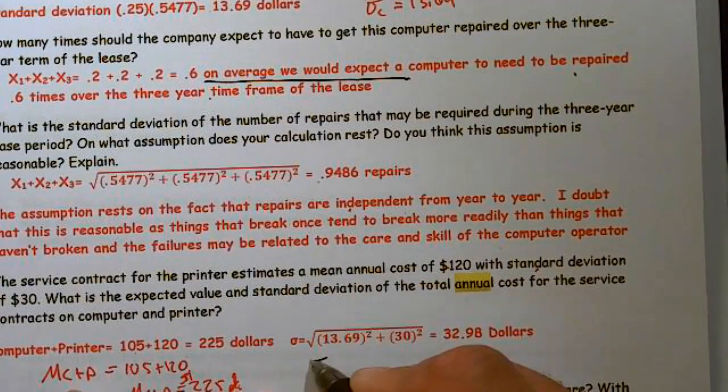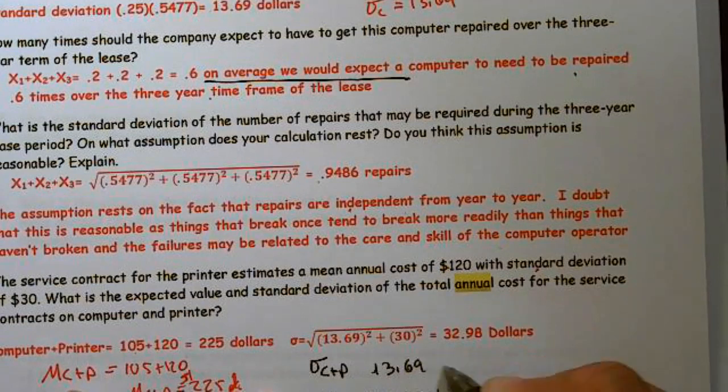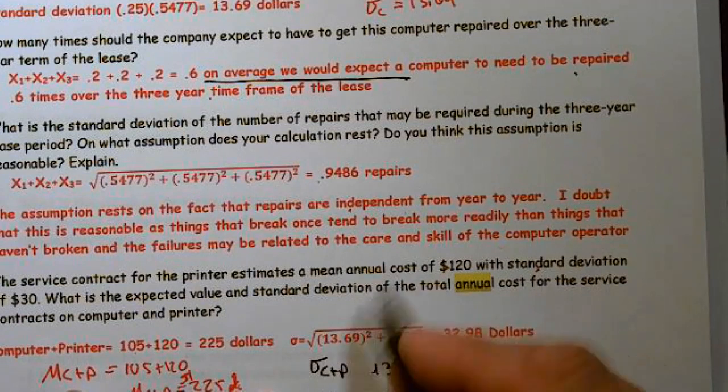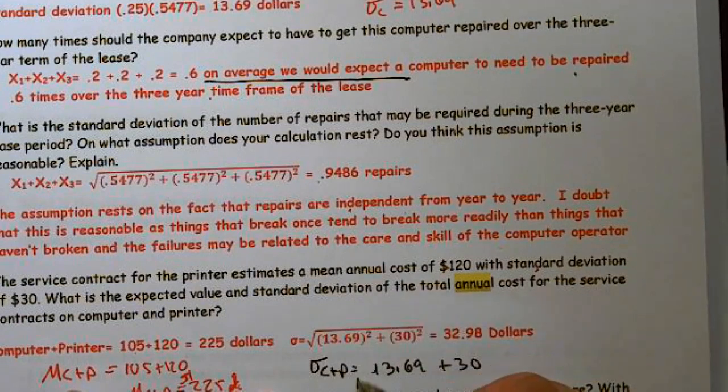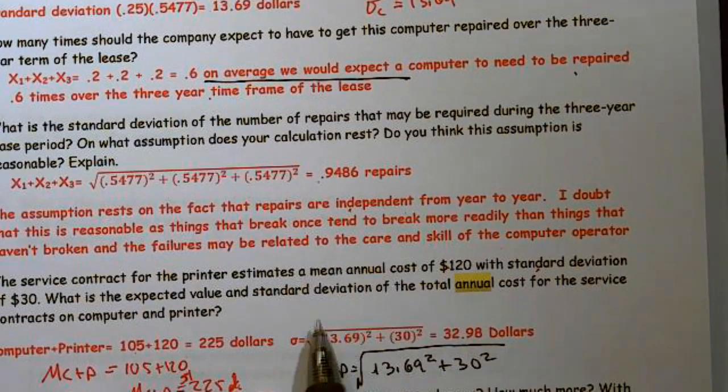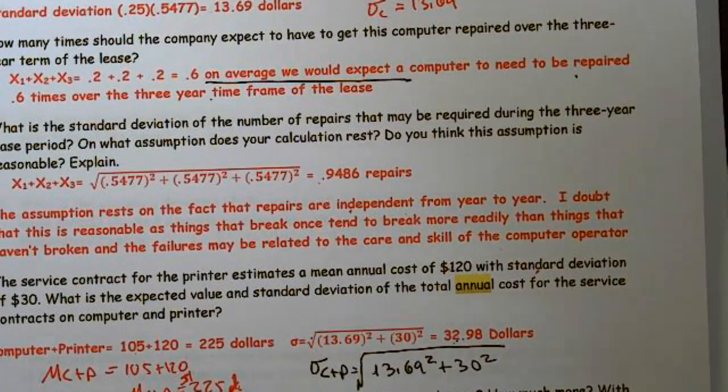So I'm looking for the standard deviation of the computer plus printer. So I put 13.69 plus 30, but remember, I cannot combine measures of spread directly. I have to convert them to variances and take the square root. When I do that, I end up getting the combined cost being $32.98. Okay.